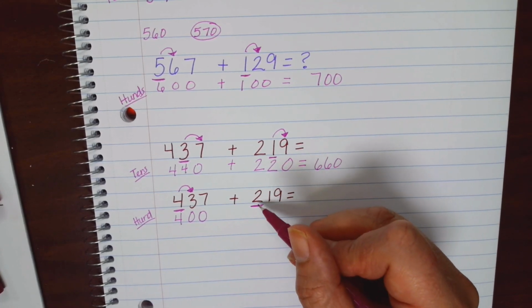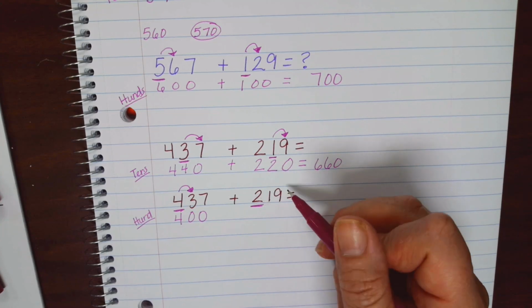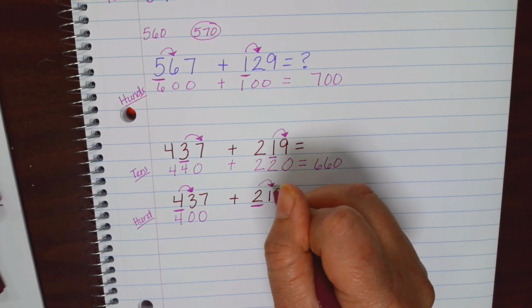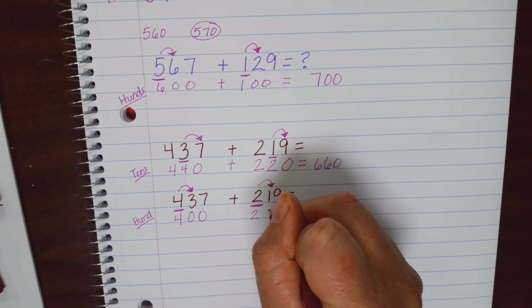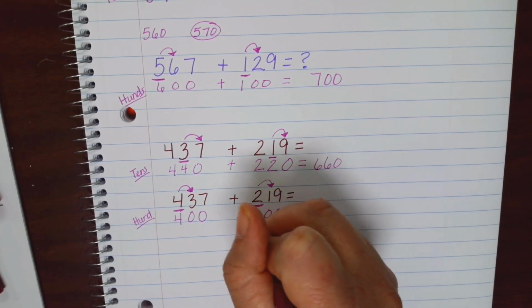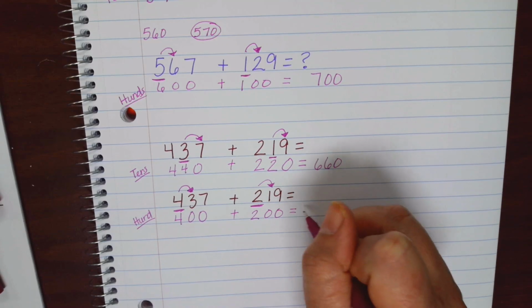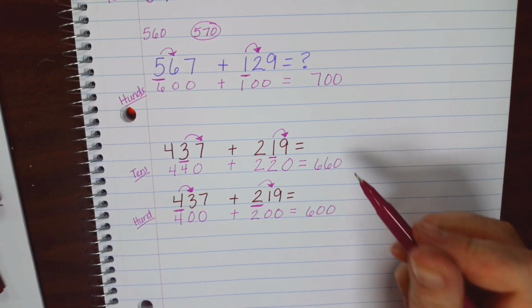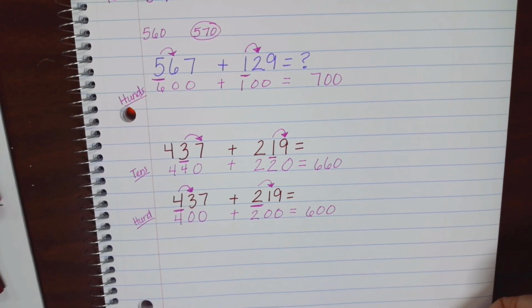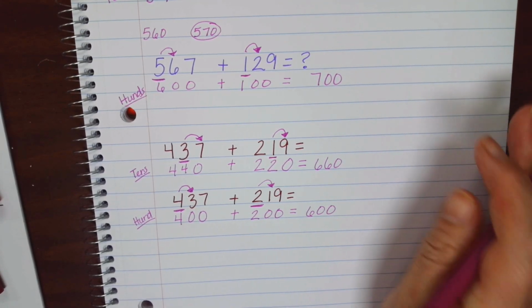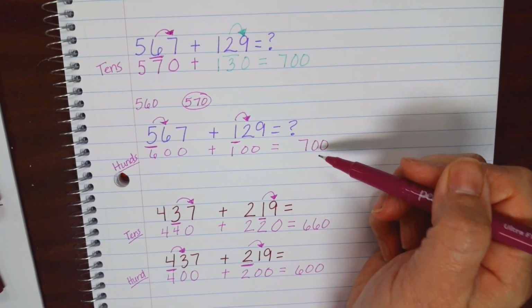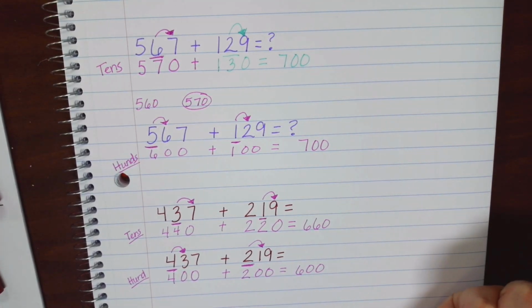You always do the hundreds that it is, and then one more. So go next door. Is it 5 or more? It's not, so that rounds down as well to 200. When I add those two together, I'm going to get 600. So 650 or 660 and 600 would be my reasonable answers. So this one had the same, but this one had different.